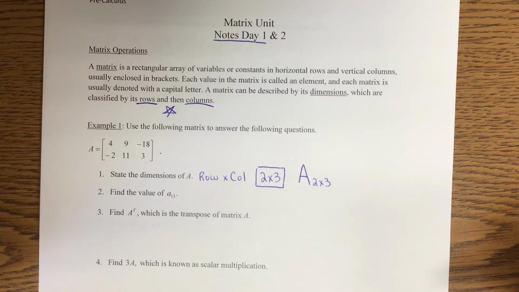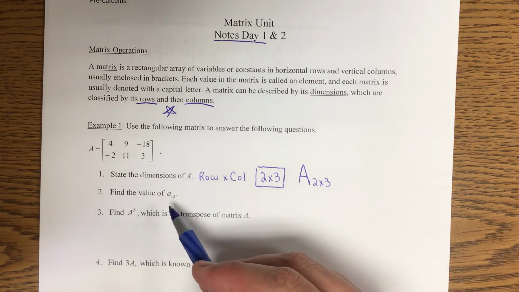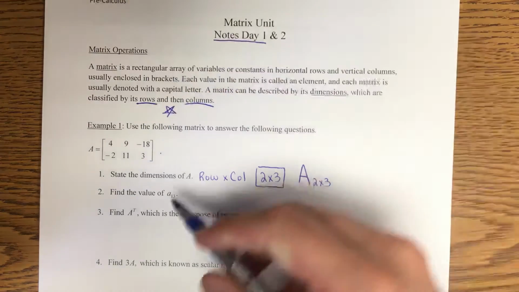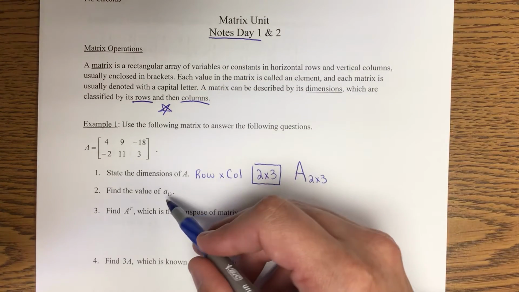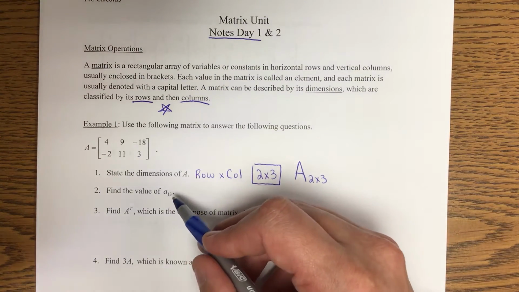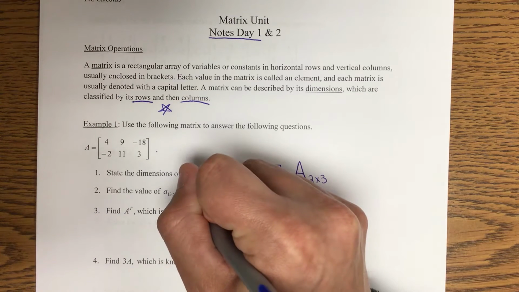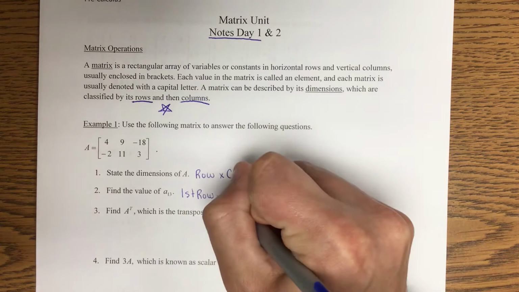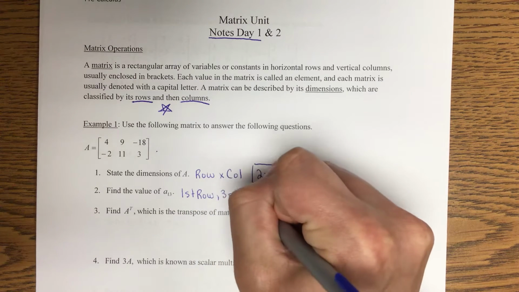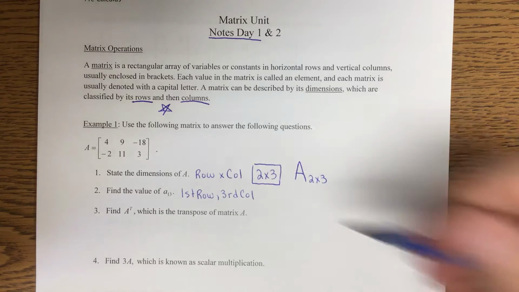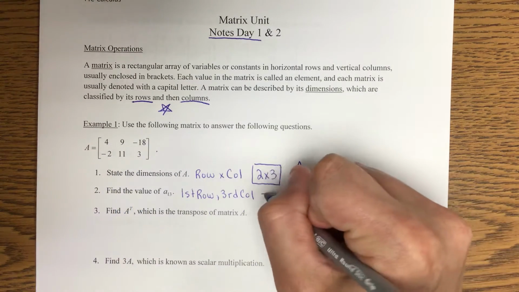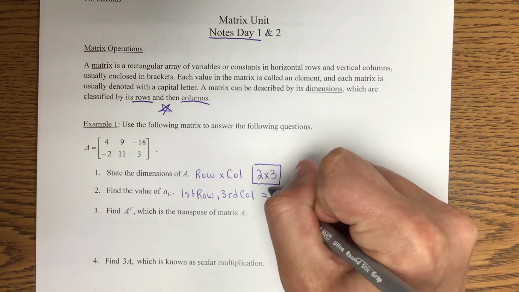Now number 2 says find the value of A13. A couple things. That is a lowercase a, so that is referring to one of the elements in the matrix, but that's not a 13. That's going to be separated as a 1 and then a 3. So the 1 means you go to the first row, and then the 3 means you go to the third column. It's always row and then column, just like the dimensions. So the first row, third column, would be negative 18.